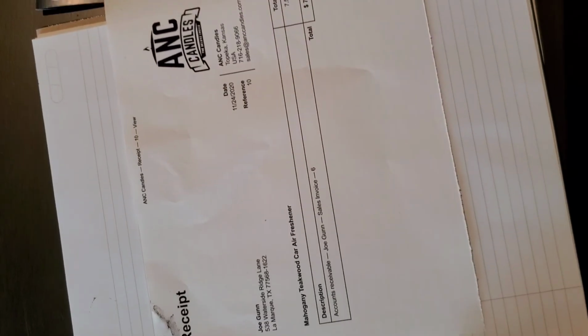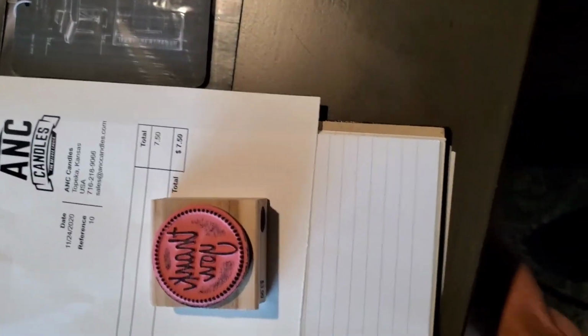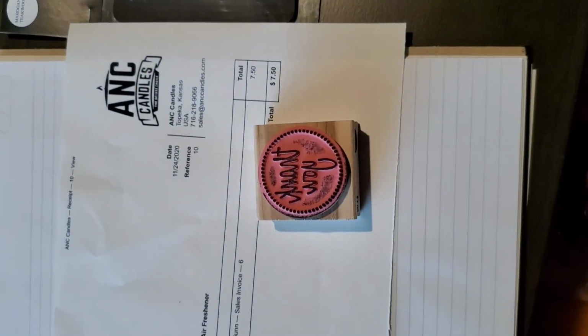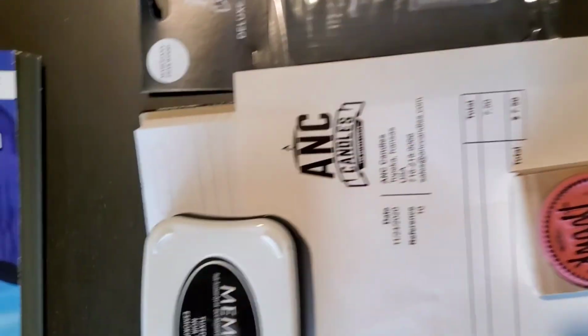I always like to have a handwritten note for my customers. A lot of people see it as original, and I'm going to use my thank you stamp. Let's see, my thank you stamp, and stamp on it.